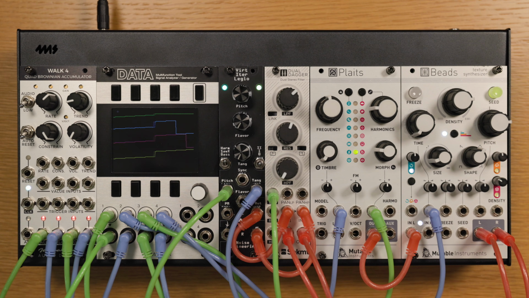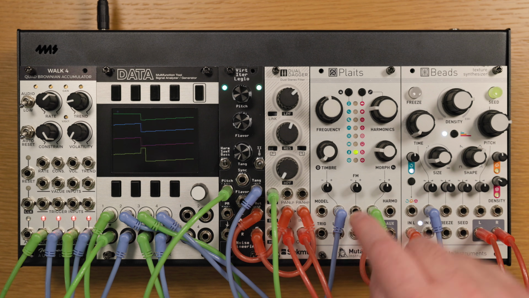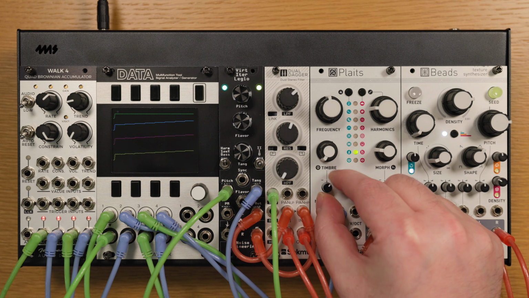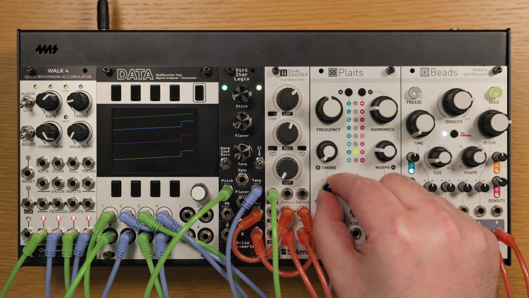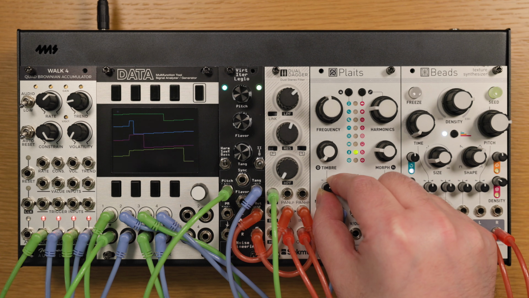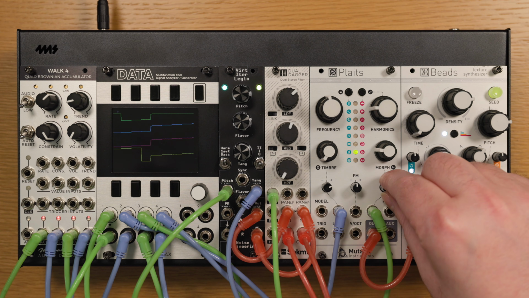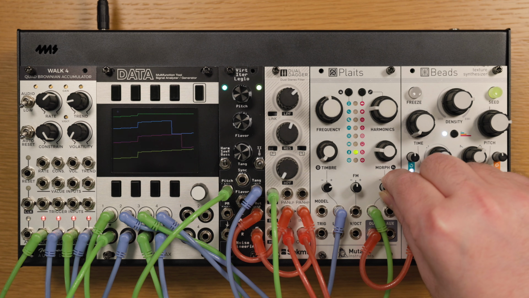The second accumulator is going into Plates' timbre, and I'll now turn up the signal on that, let some of it through by increasing the value on this internal attenuator. And this will change the inversion of the chord that Plates is playing. The third accumulator's output is going to the morph control on Plates, which changes the waveform of the chord.